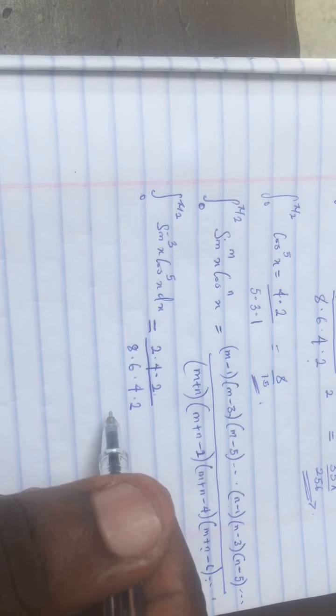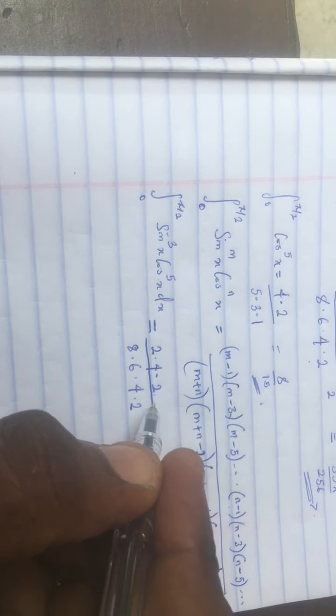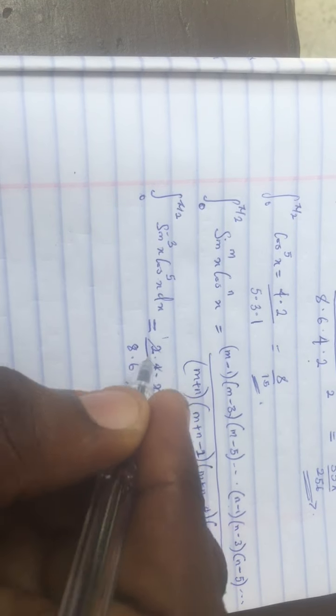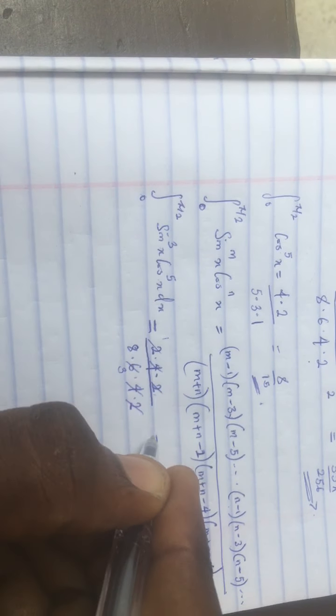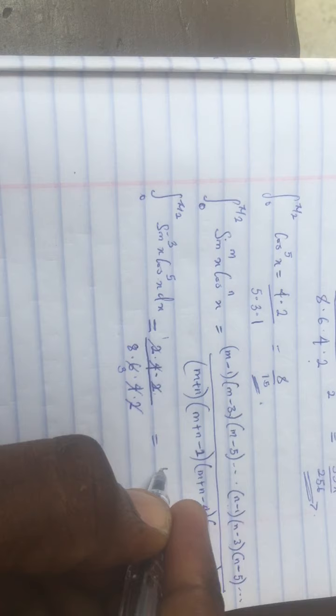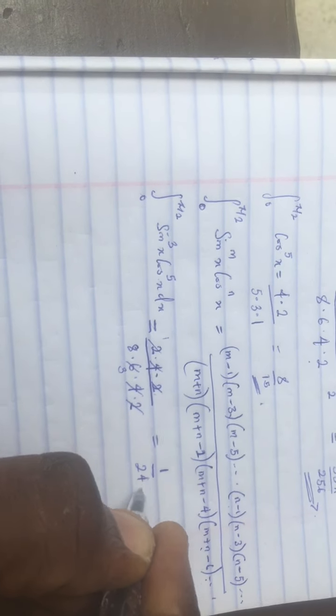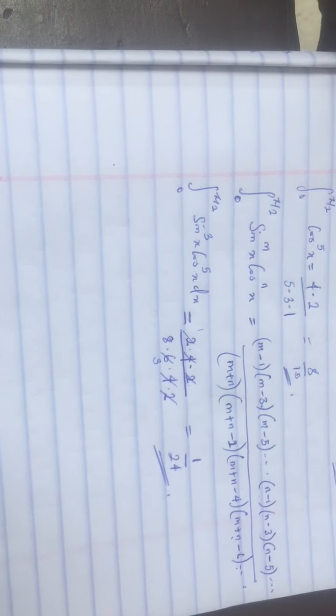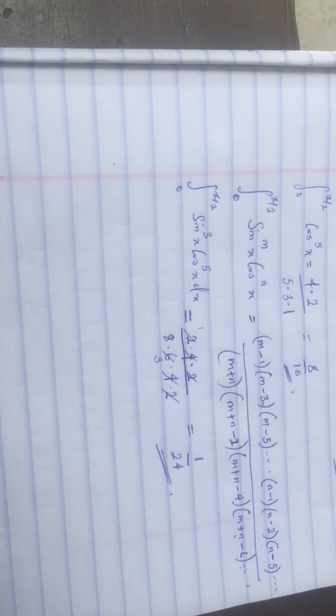So from here, I have 2 over 8, 2 over 6, 4 over 4, 4 over 2, which gives 1 over 24. Final answer. So Wallis theorem is very easy. It reduces us from the stress of applying the reduction formula to a question.